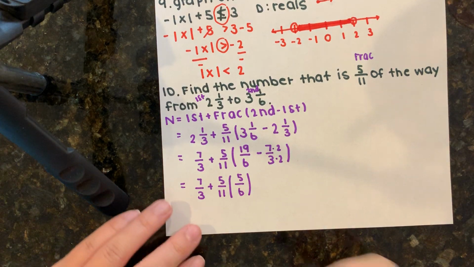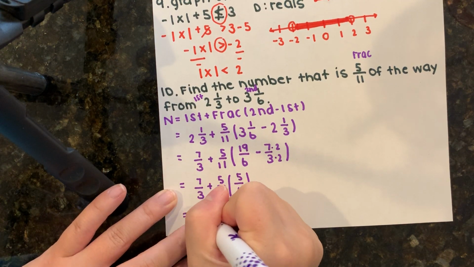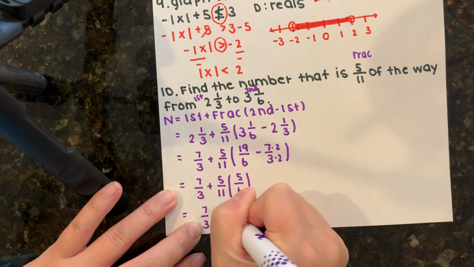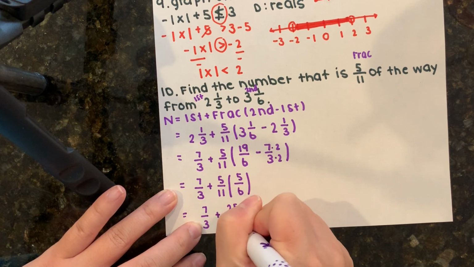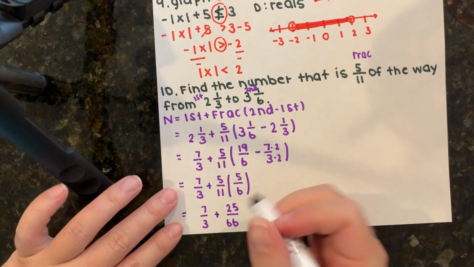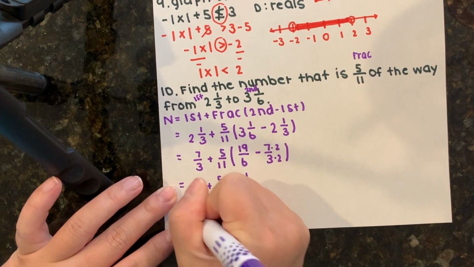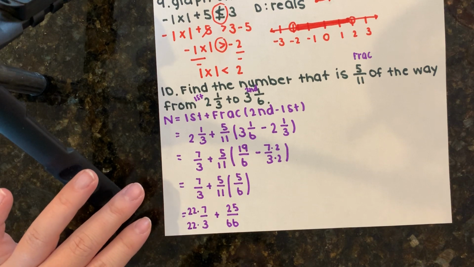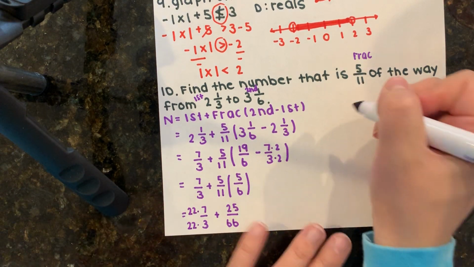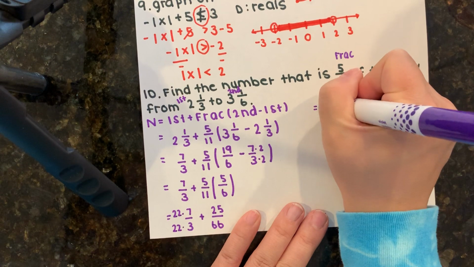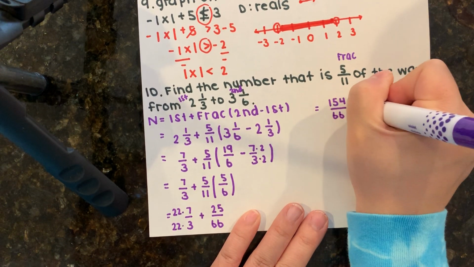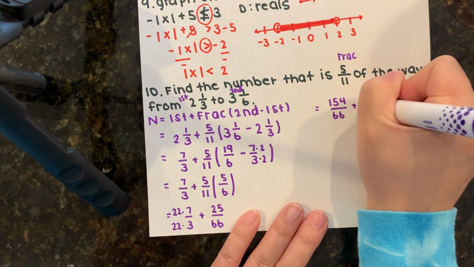We can't simplify that at all, so that would become 7/3 plus 25/66. So the common denominator is going to be 66. So I need to multiply top and bottom by 22. So that's going to become 154/66 plus 25/66.